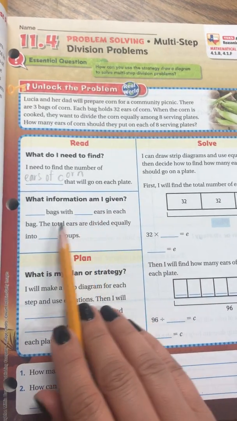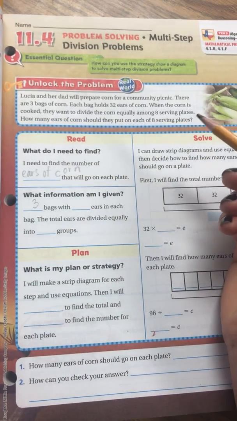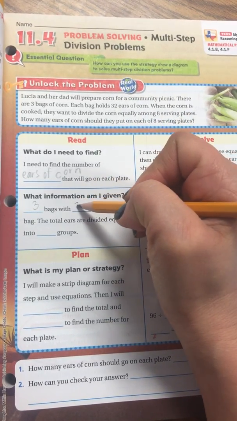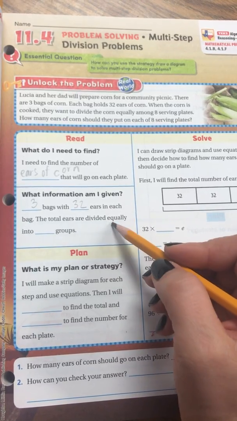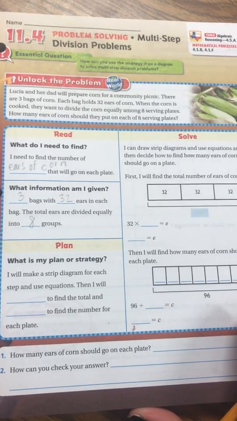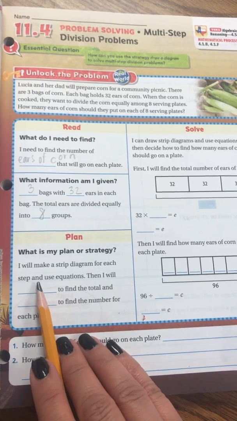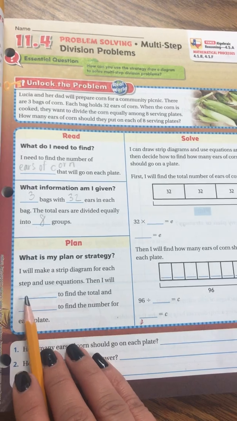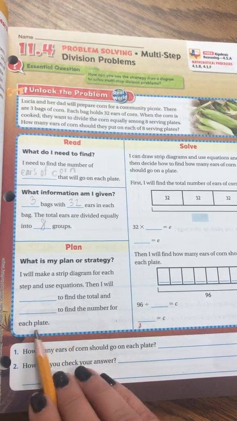Well, what information am I given? We're told that they have 3 bags of corn and that every bag has 32 ears of corn in it. And then the total ears are going to be divided equally into 8 groups because there will be 8 serving plates. So my plan is to make a strip diagram for each step and use equations as well. And then I will multiply to find the total and then divide to find the number for each plate.